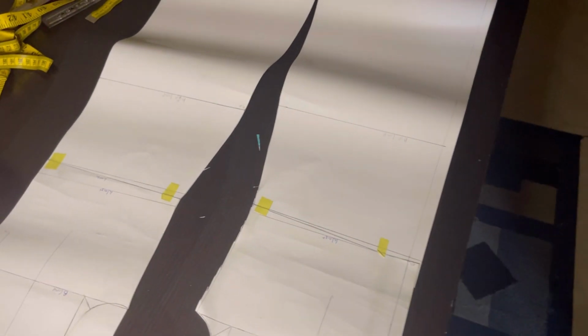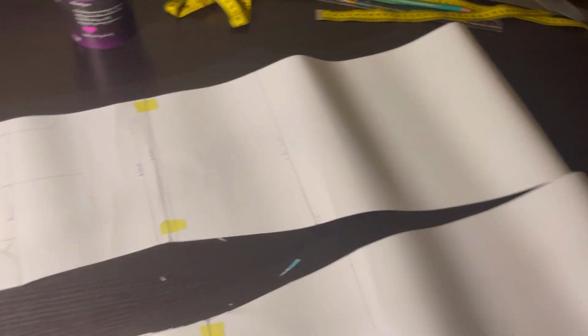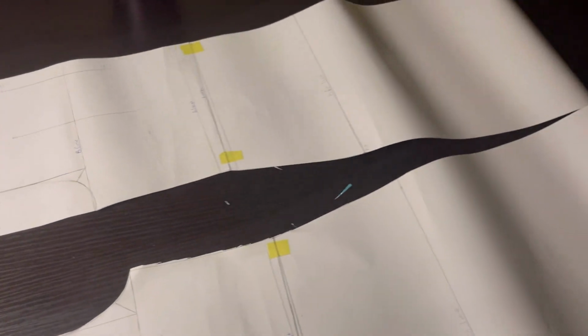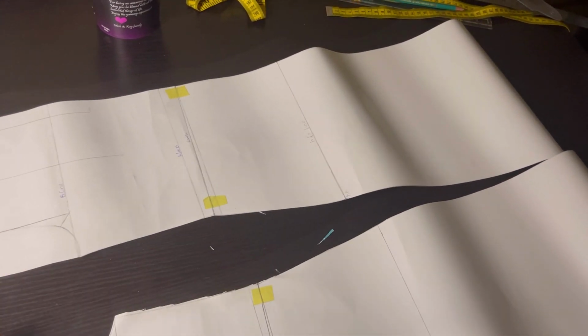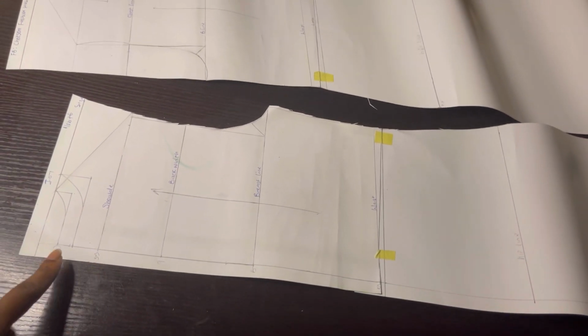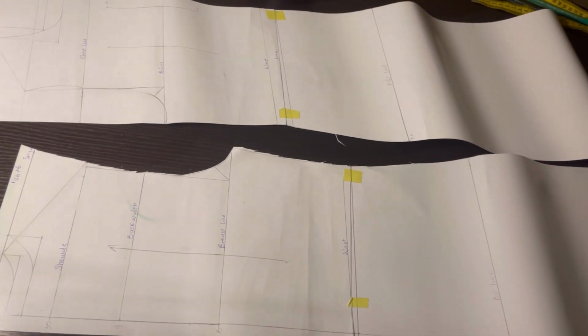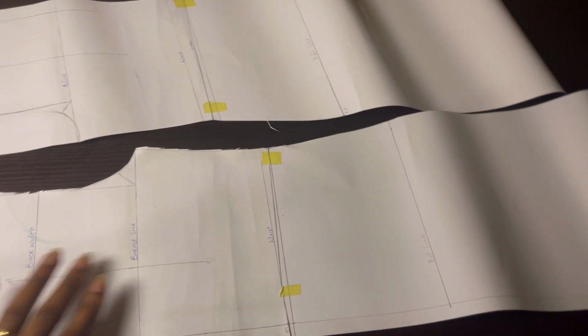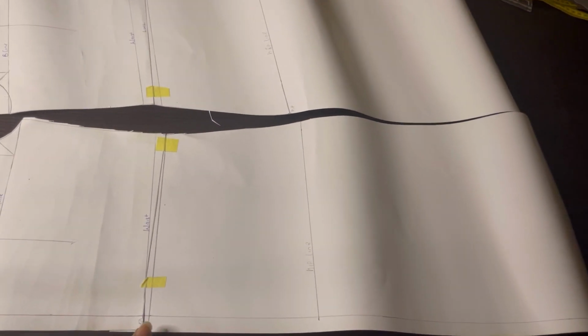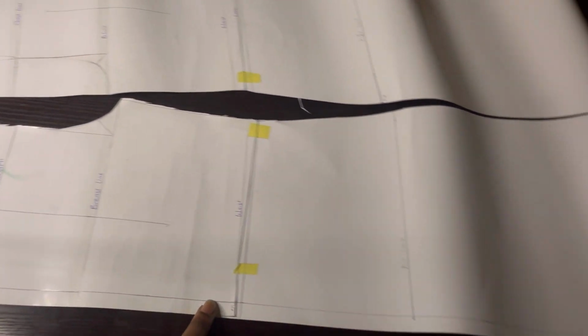So basically, this is how to convert your basic bodice to a dress. Watch, this is it. And this is the back. I will cut out the neck when I'm through designing. I just want to show you this. I'll cut out this too. I'll cut this piece out. I'll cut this out when I'm through.